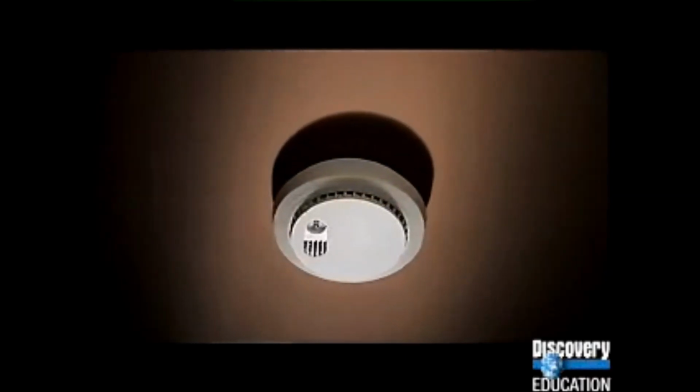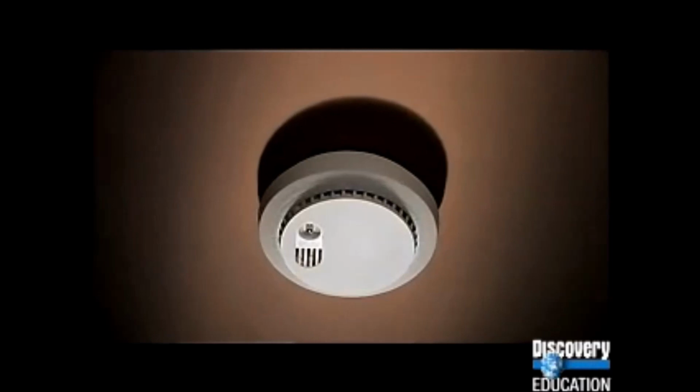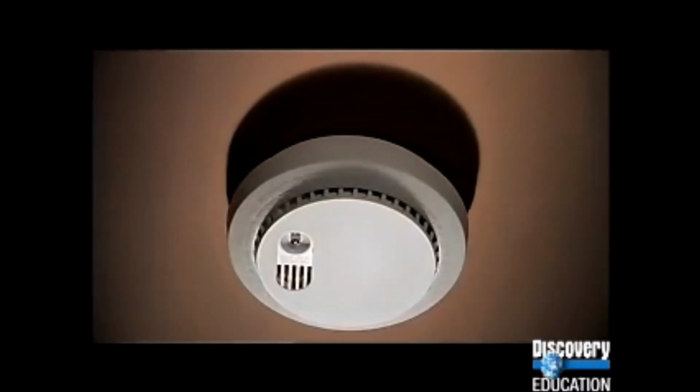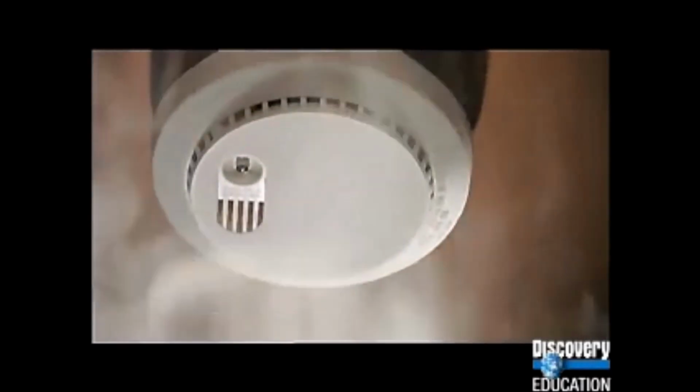Even some smoke detectors contain a small amount of radioactive material called americium, which helps create a steady electrical current. When smoke particles disrupt that current, it triggers the alarm.